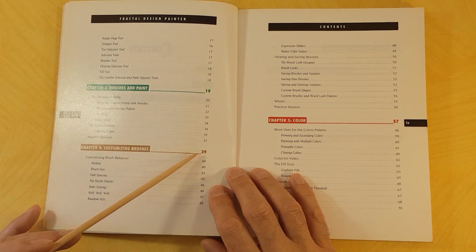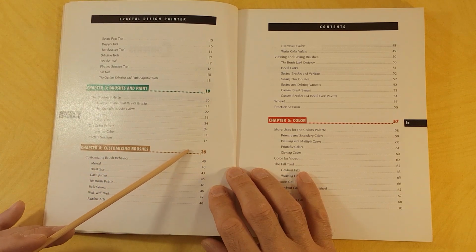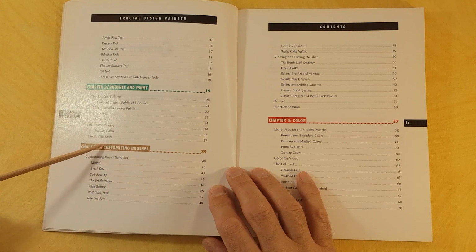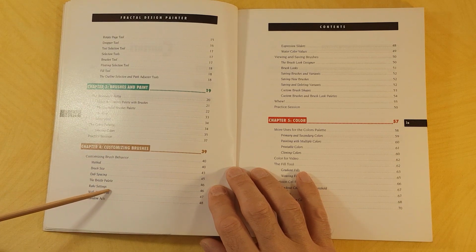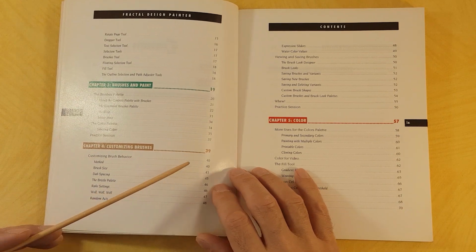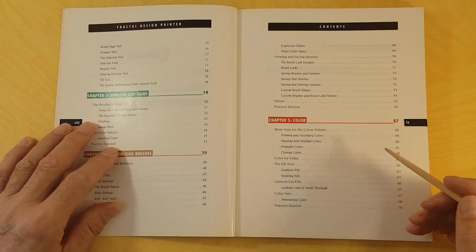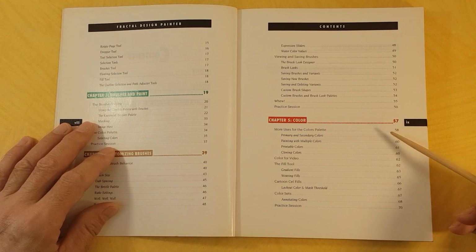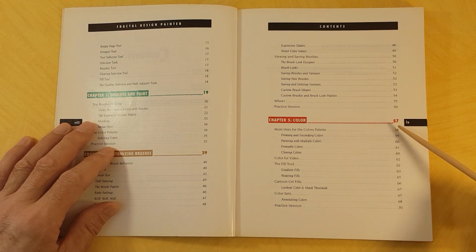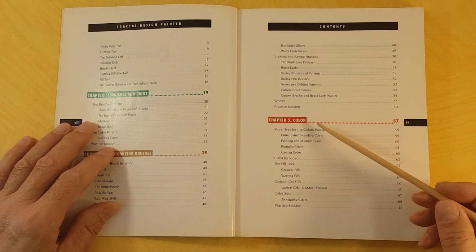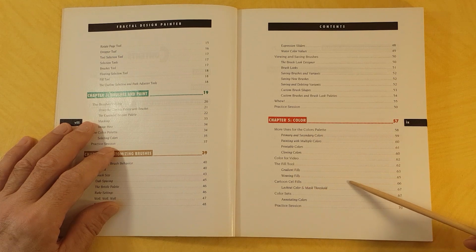Then at page 39 we will be customizing some brushes. Then, at page 57, we will be talking about the color.